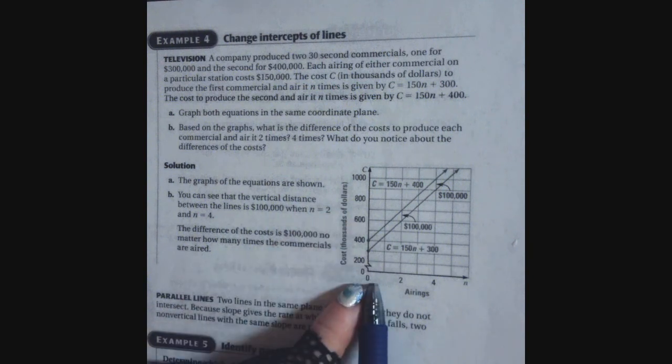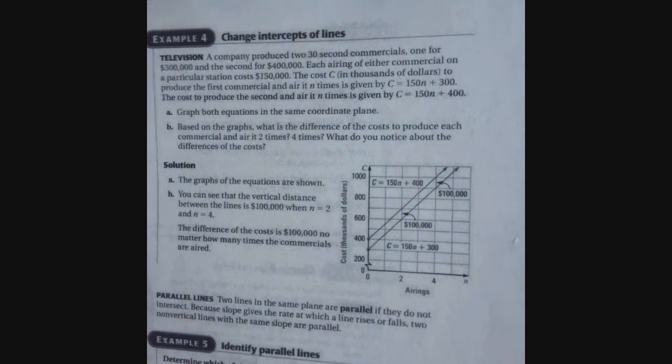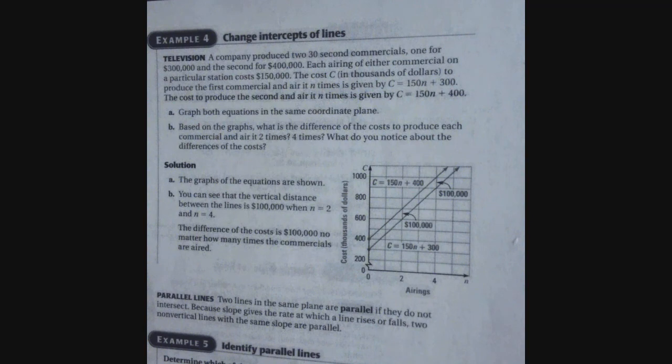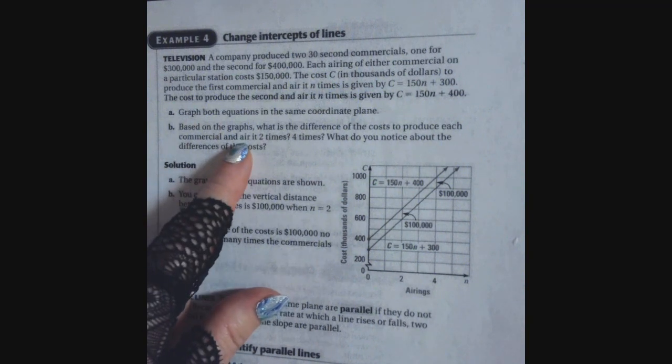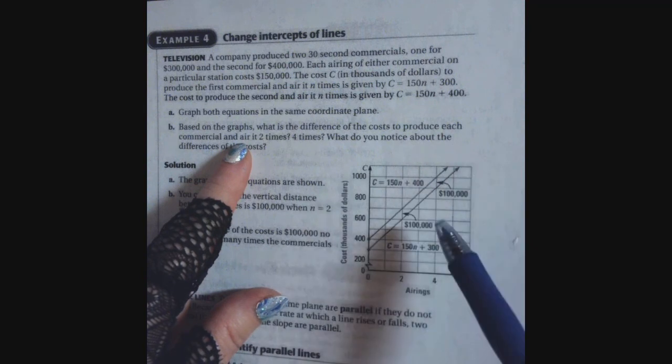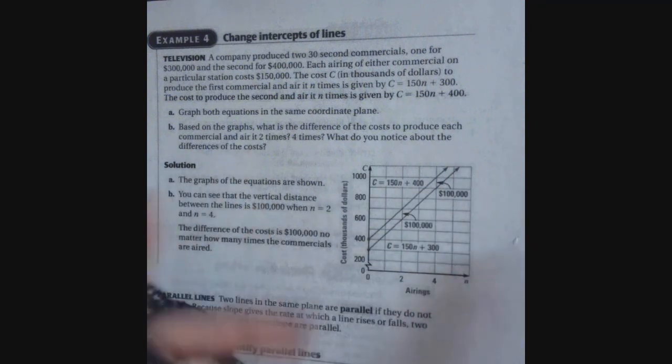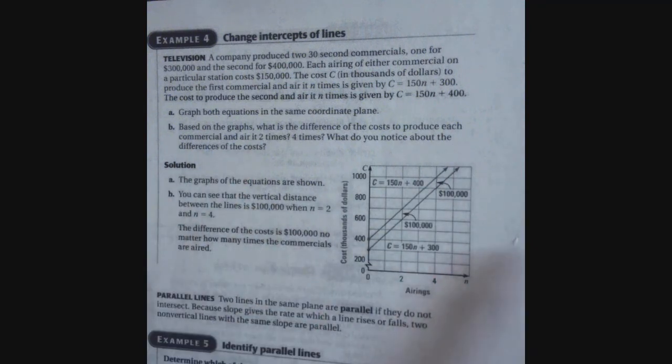So along here is how many times it airs. 0, 1, 2, 3, 4, 5, 6. Okay, so we graph them. And it says graph both equations on the same coordinate plane. That means together on the same first quadrant. Don't graph them on separate pieces of paper.